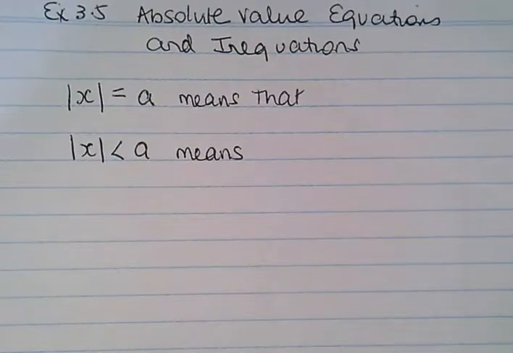Looking at exercise 3.5, absolute value equations and inequations. Now, we're going to be solving a number of equations, just looking at how to sketch in absolute values first.